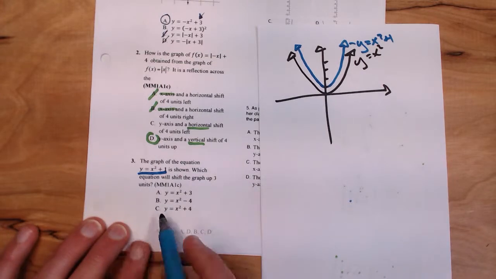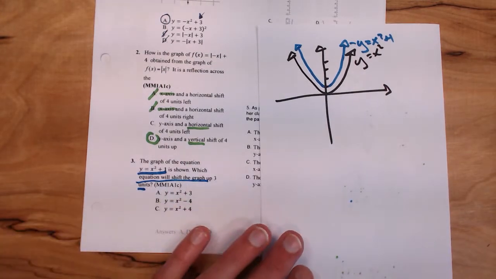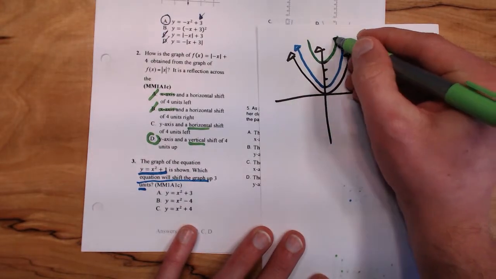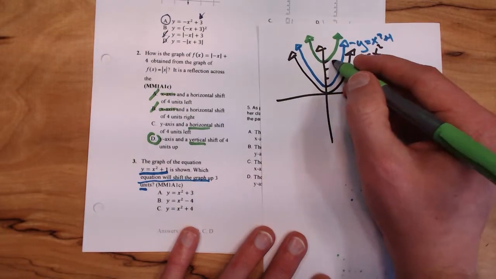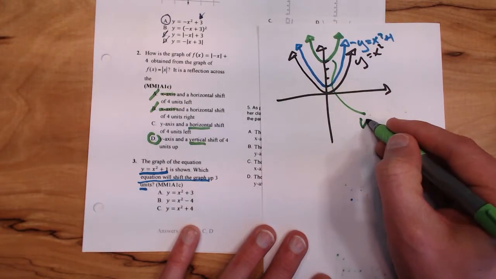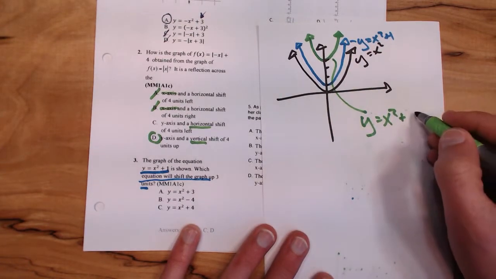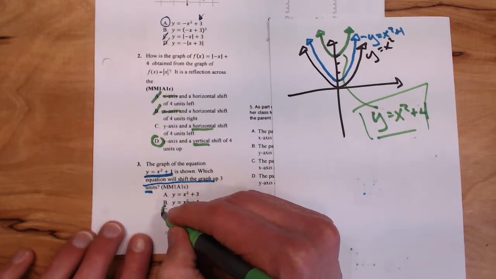And in the problem, they want to shift the graph up 3 units. So where are we going to end up? If we go up 3 units, we're going to go 1, 2, 3, all the way up here. And this is actually at 4. So it's gone 4 units up. So what is the formula for this guy? It's y equals x squared plus what? Plus 4, because it's up 4 total units now. So the answer to this is C.